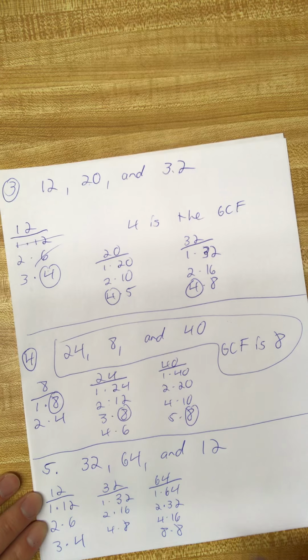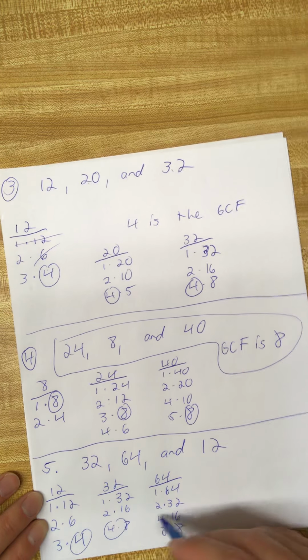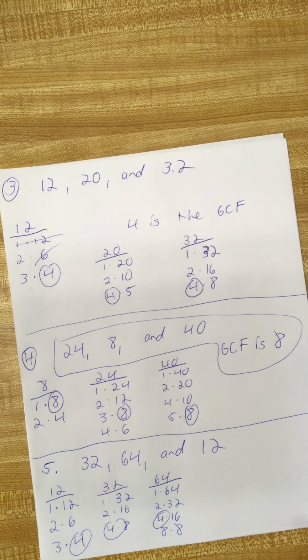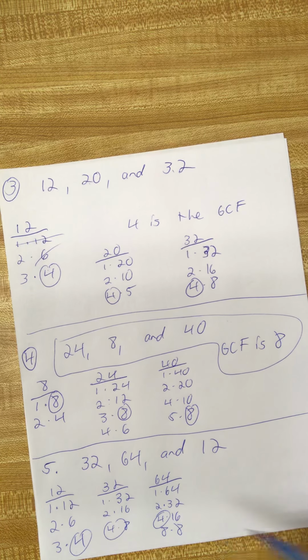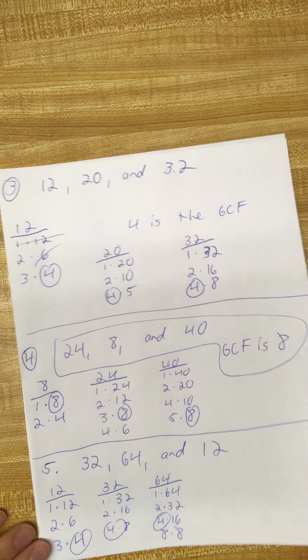So it looks like 4 is going to be our GCF there. But again, write them out. It helps to be able to see all those as you go through these, so you're not just trying to keep track of all of it in your head.